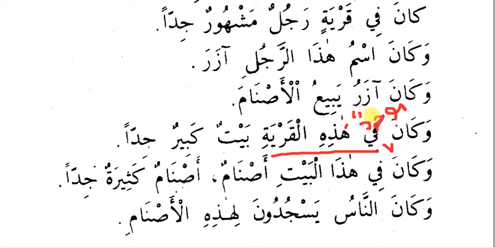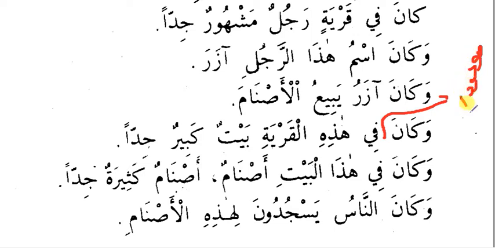So what will be the i'rab of that imaginable word? The i'rab of that imaginable word will be nasab. Why? Because all these words, including imaginable words, are becoming the kana khabar, and the i'rab of kana khabar will be nasab. That's why the i'rab of the ism maf'ul, which is imagined here, is mawjudan.